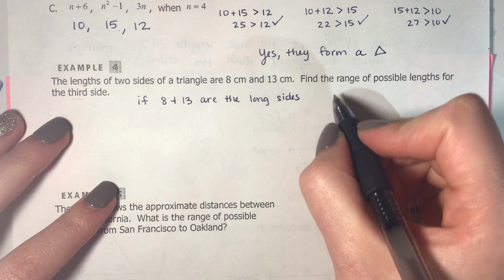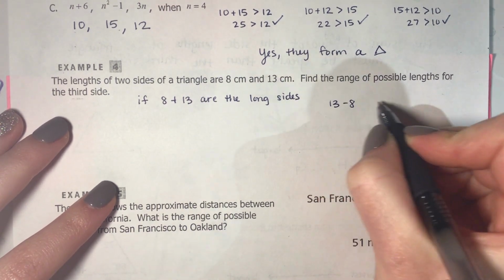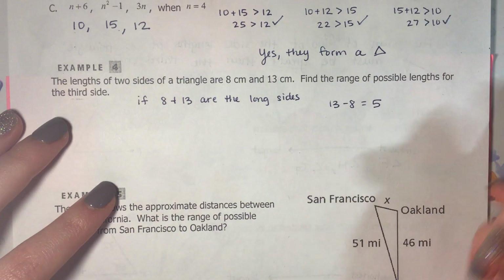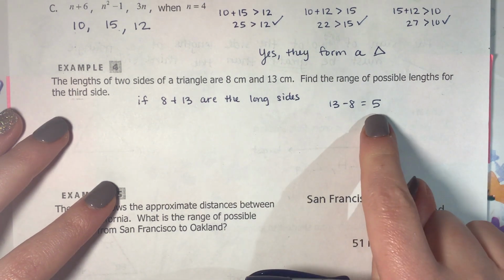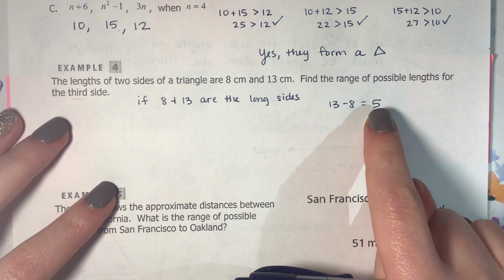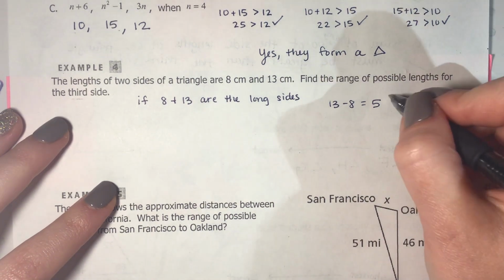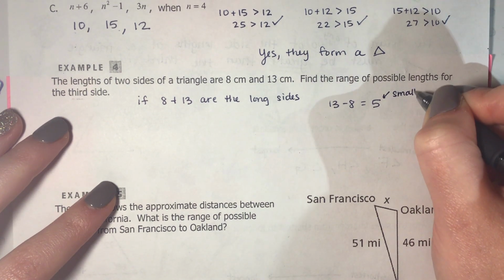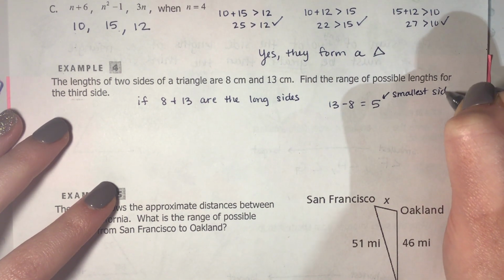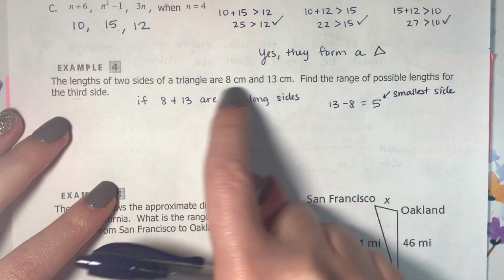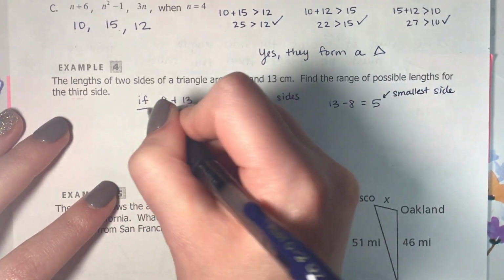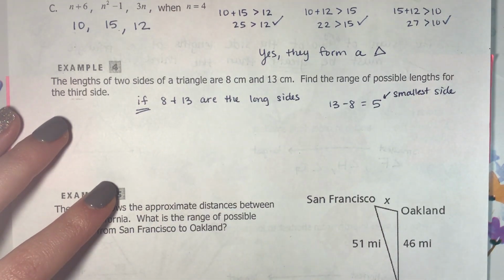So that means I'm going to take 13 minus 8, and that's going to get me 5. So the smallest side must be greater than 5, if these are the long sides.